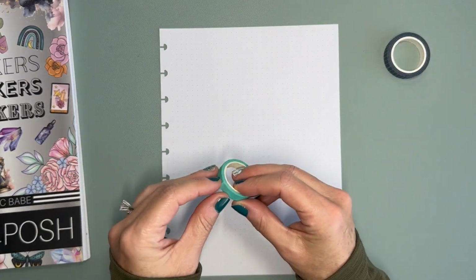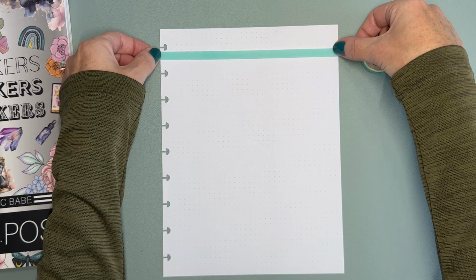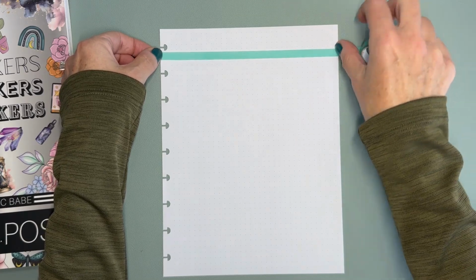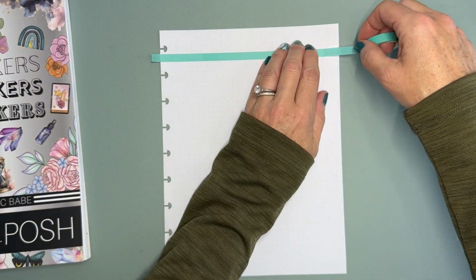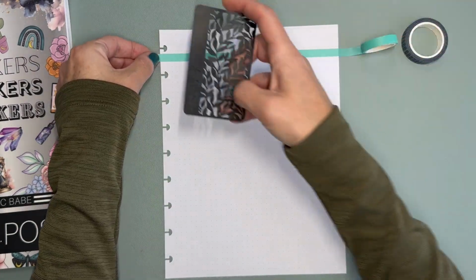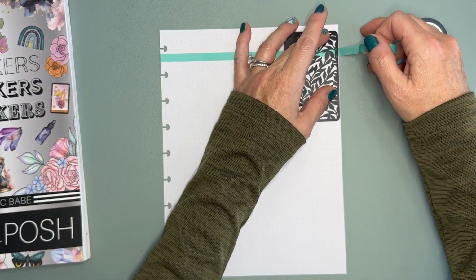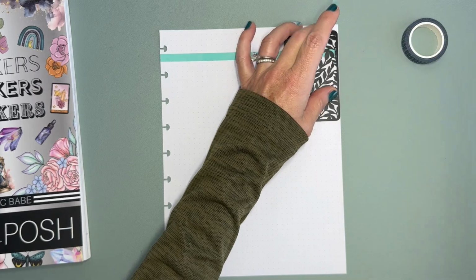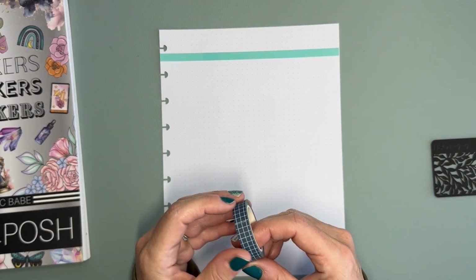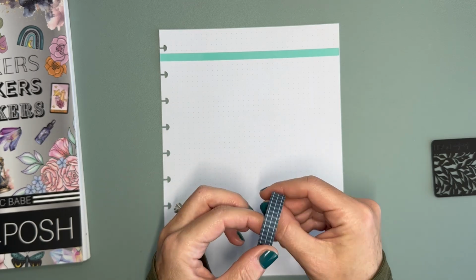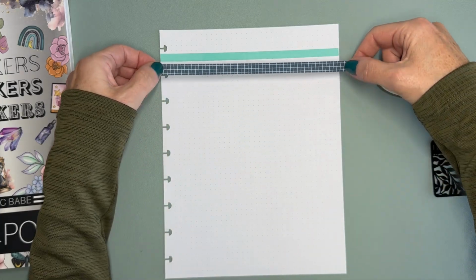I have some washi here that I'm going to start with at the top, and I thought that I would layer this washi. I have done that recently in a video, and I thought that it was a cool look. So we are going to layer some washi up here, and I'm going to use some alpha stickers to title the page. Now, the page that I am creating today is going to be a page or a place where I can list out all of my doctors.